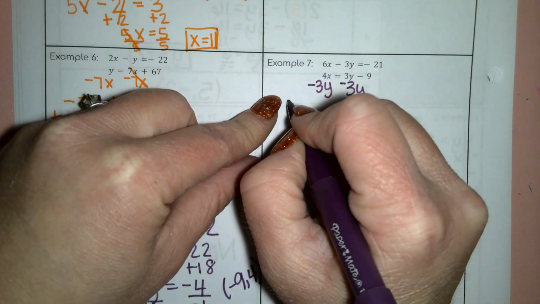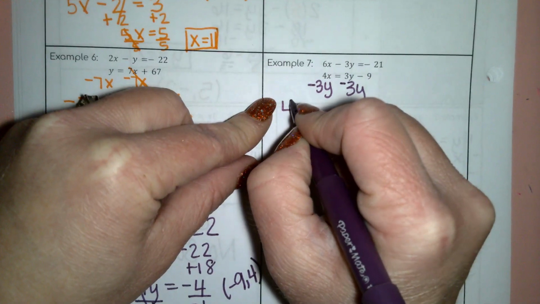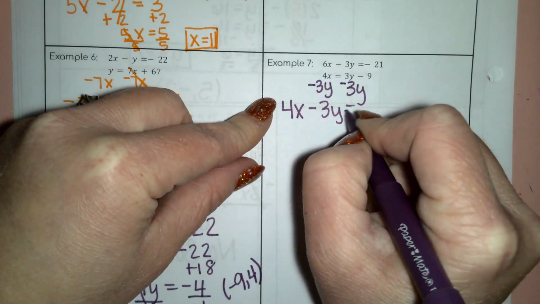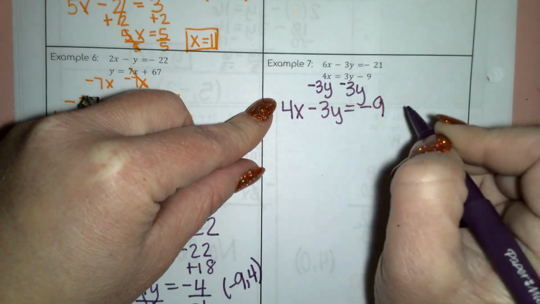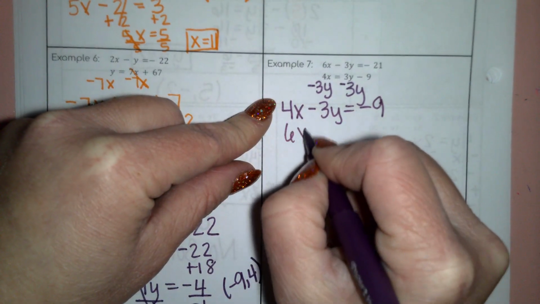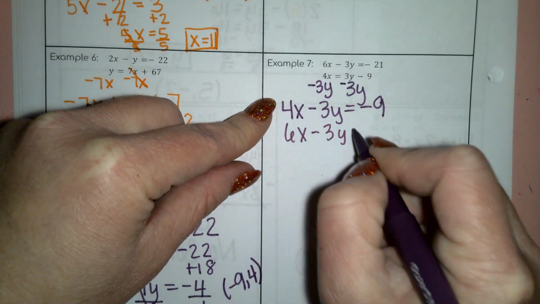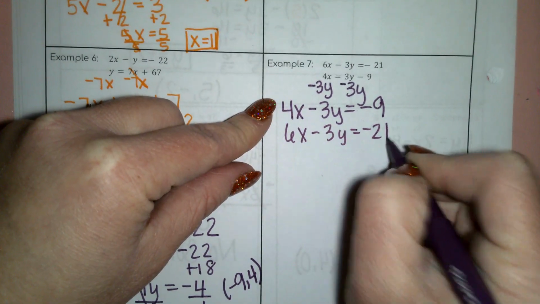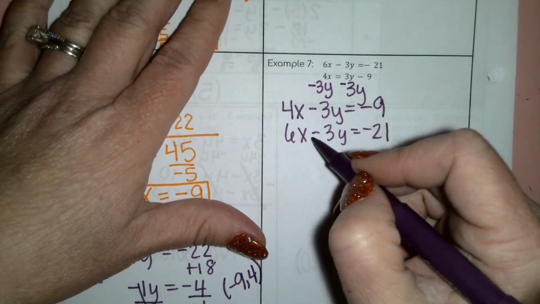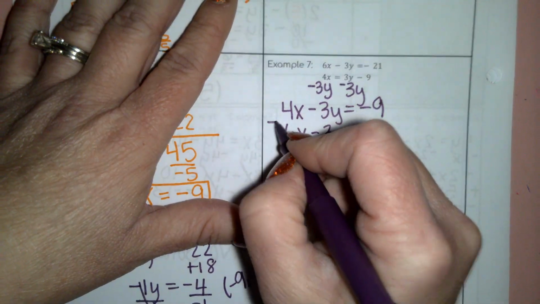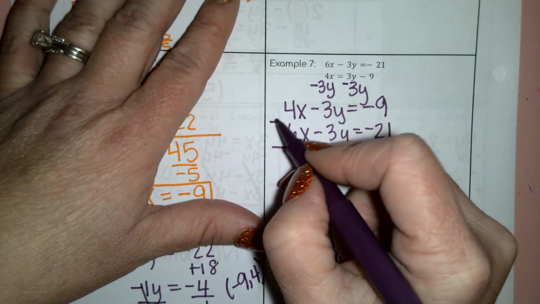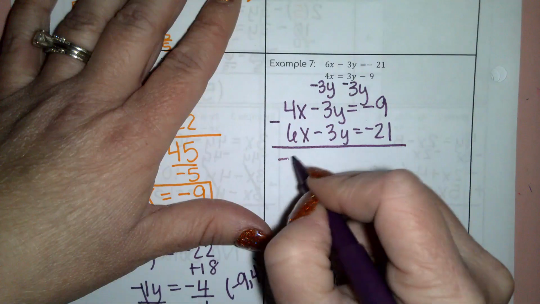So that gives me 4x minus 3y equals negative 9. And then I'm going to rewrite this one directly below it. 6x minus 3y equals negative 21. Now, they're the same sign, so we're going to subtract the two equations together. So 4 minus 6 is negative 2x.